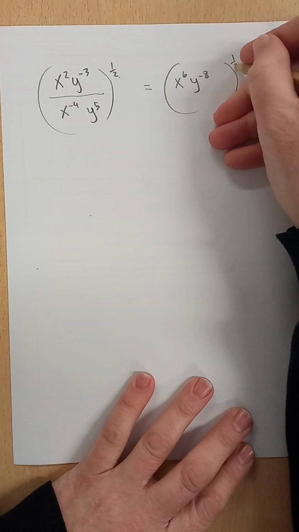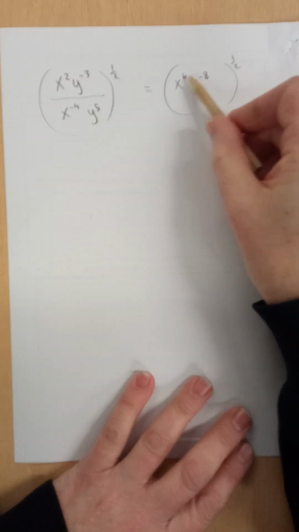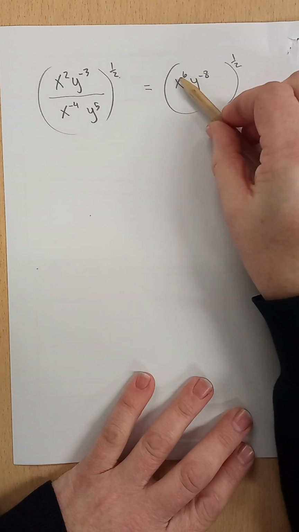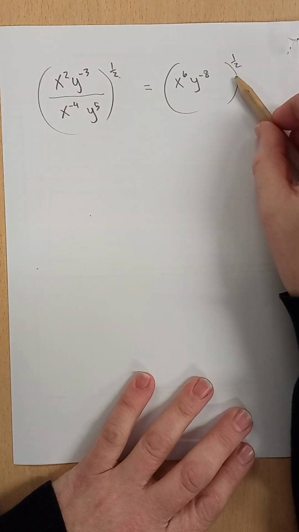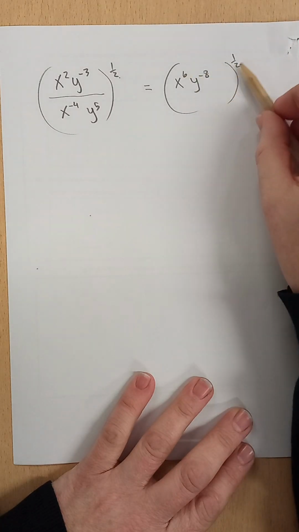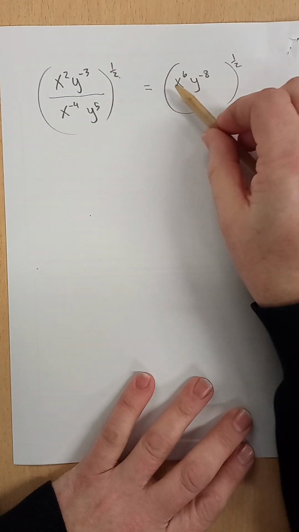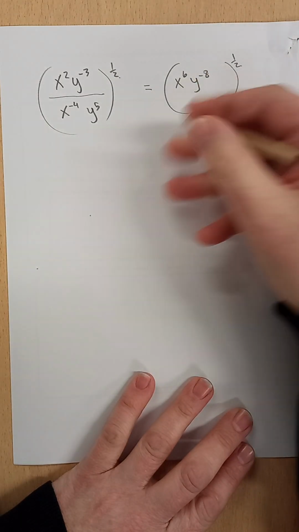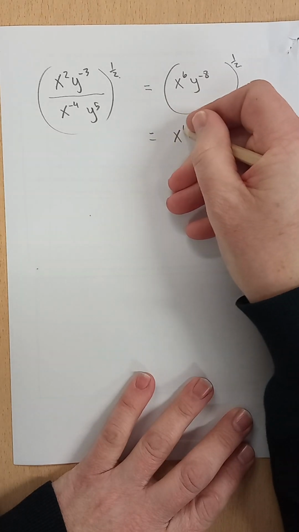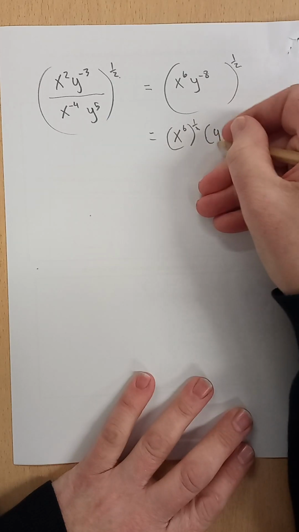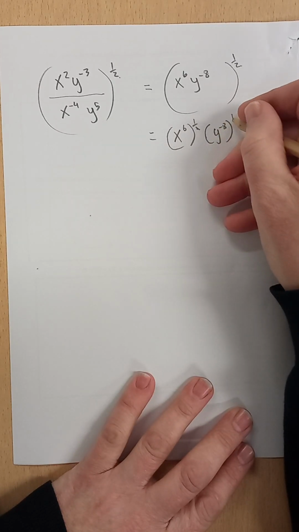And then we still have our half out here. So now we're going to distribute our half in. Now, what's our rule here? Well, look, we've got an indice in a bracket. So I can distribute the indice over both of them, or I can just hit them both at the same time. It really doesn't matter. But I'll distribute it over both of them. So that's really x to the power of 6 to the power of a half multiplied by y to the power of minus 8 to the power of a half.